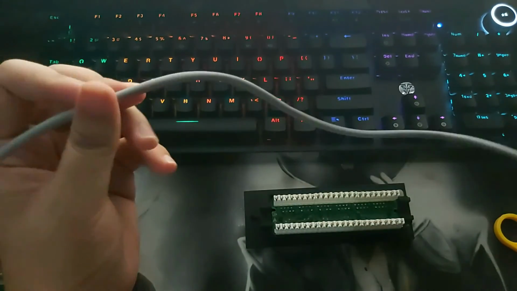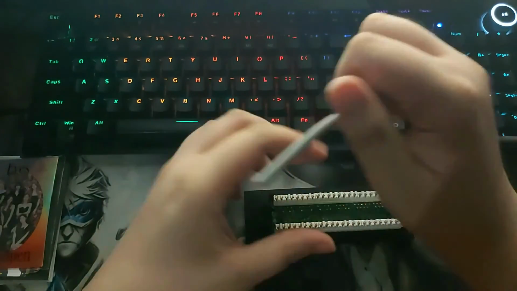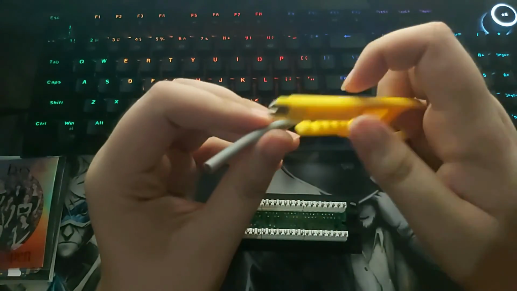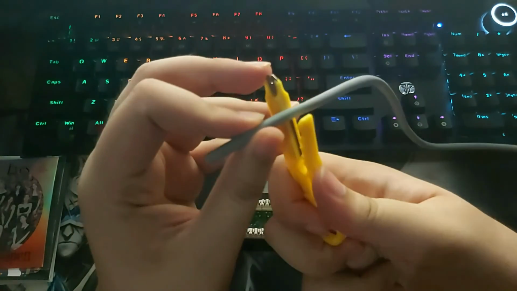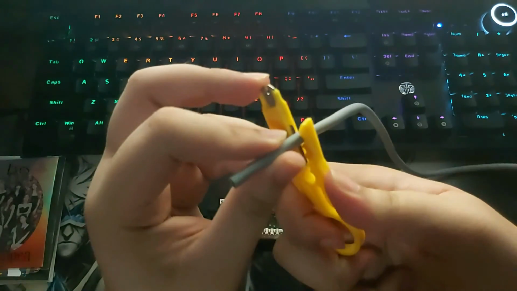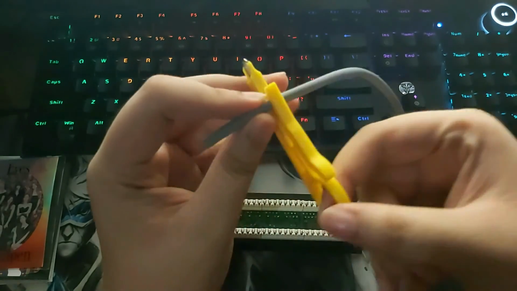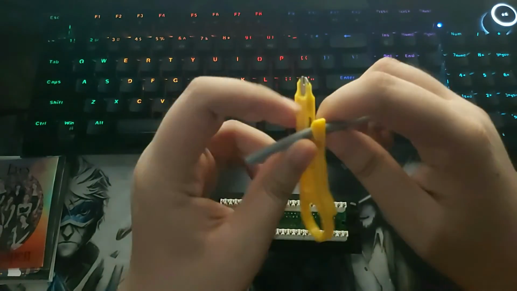Okay, so now we have our UTP cable here, and we also have our patch panel here. So all we need to do is to strip this UTP cable so that we can start.